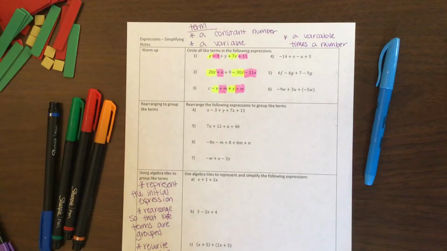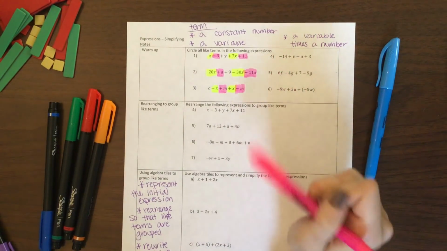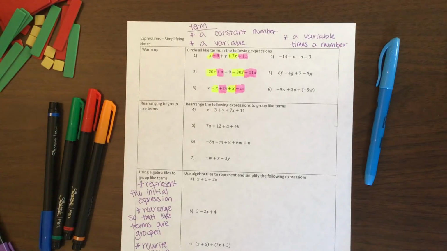So go ahead, pause the video, try 4, 5, and 6 on your own. See if you can figure out which ones are like terms in the following expressions.